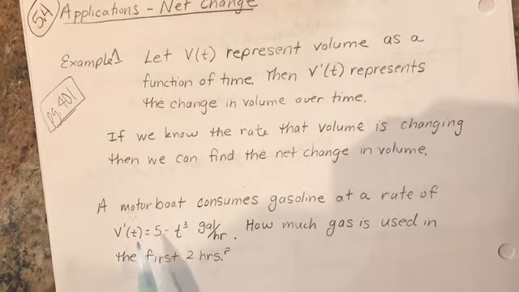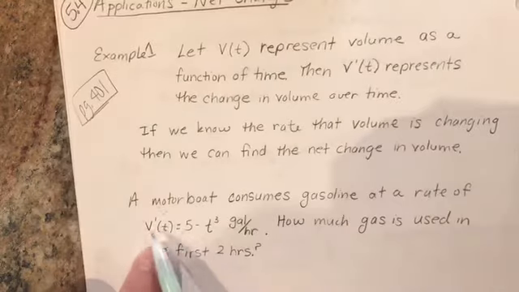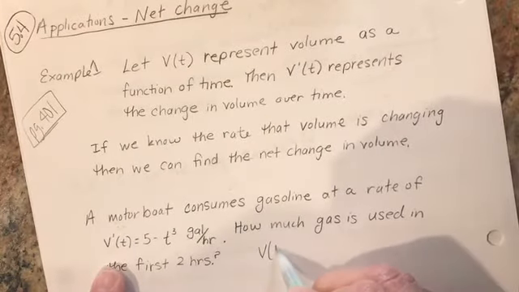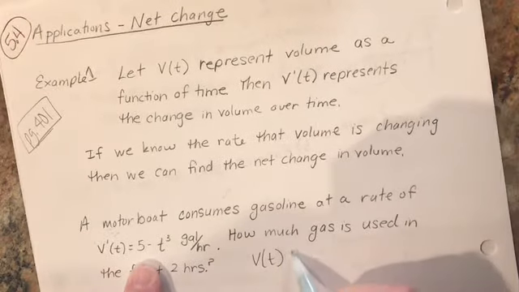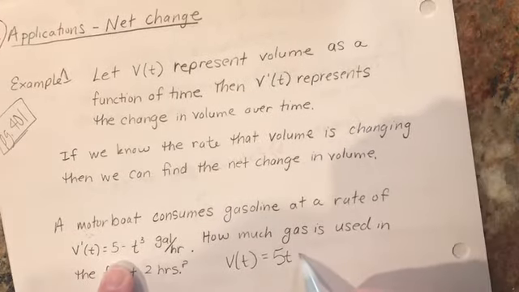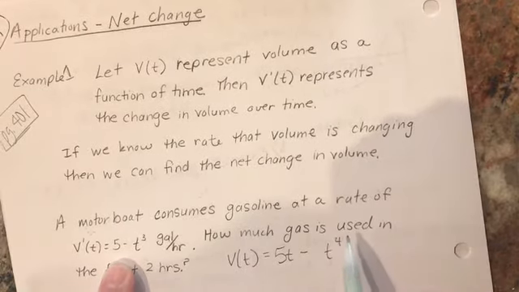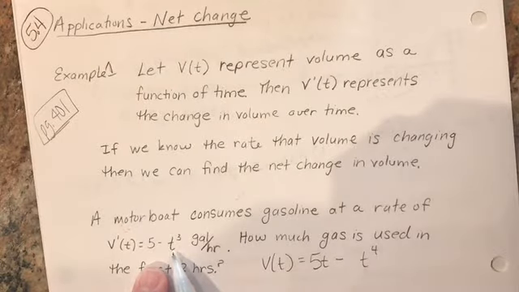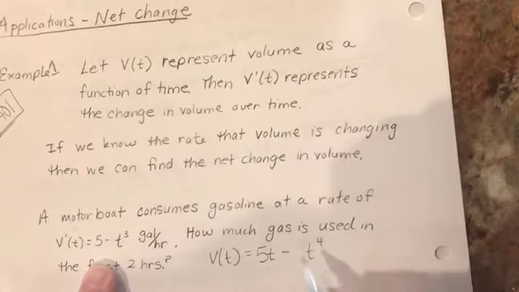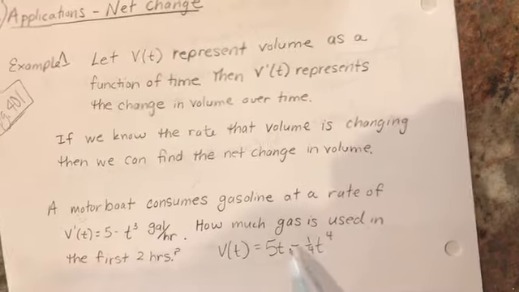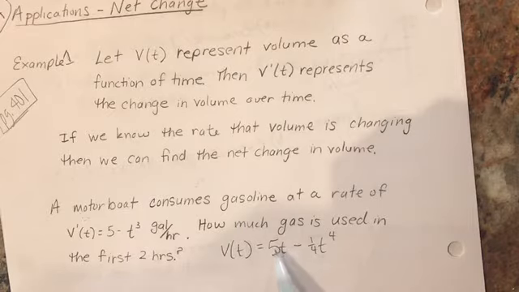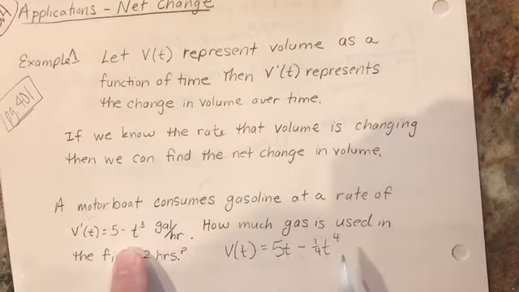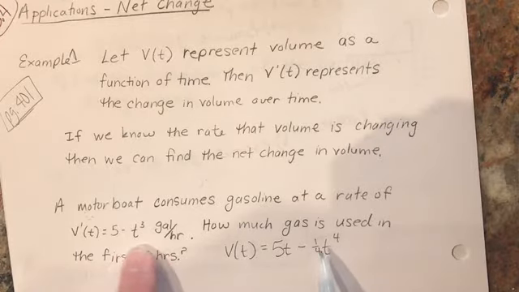So we know V'(t), and we're just trying to find V(t). So we need to integrate this. In terms of t, it'd be 5t minus, now we want this to be t to the fourth, right? But think, when you take the derivative of t to the fourth, you get 4t to the third, and we just want it to be t to the third. So that would become 1/4 right here. So again, you can always check your work by taking the derivative. 5t becomes 5, and then this would become minus 1 t to the third, and that's what we want.